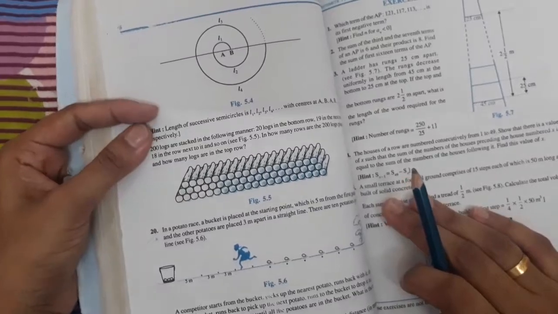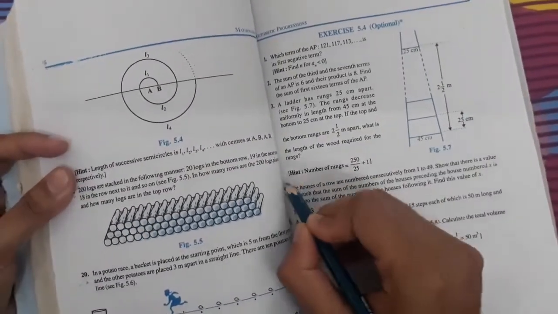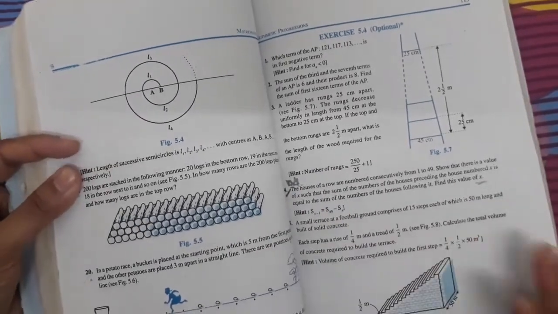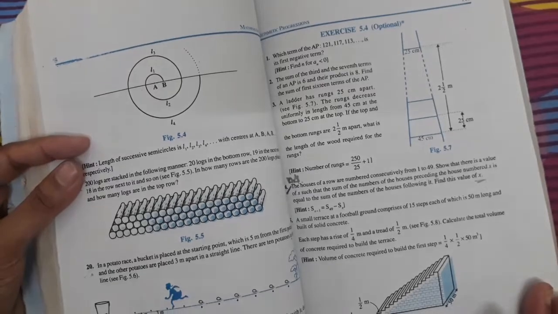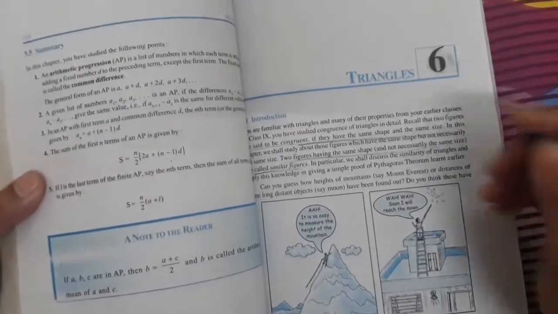And in the optional exercise, that is exercise 5.4, question number 4 is again an important question, where you have to find the value of x. So practice even this problem. It is going to come for 4 marks, in Section D. Now with this we are done with the 5th chapter also. Let us go ahead with the 6th chapter, triangles.